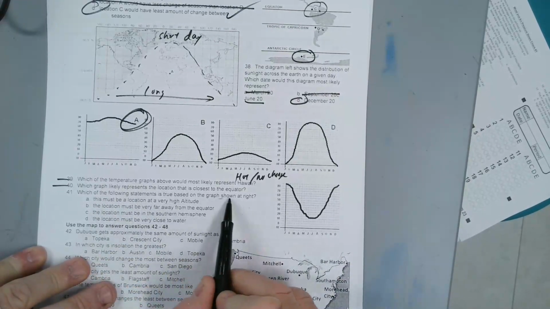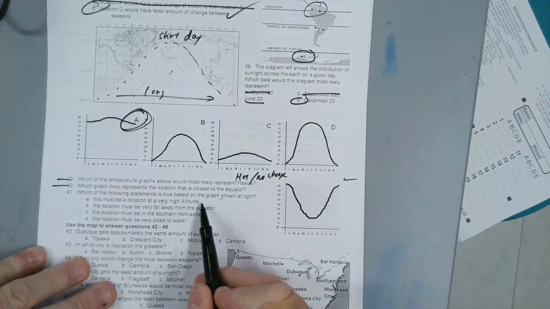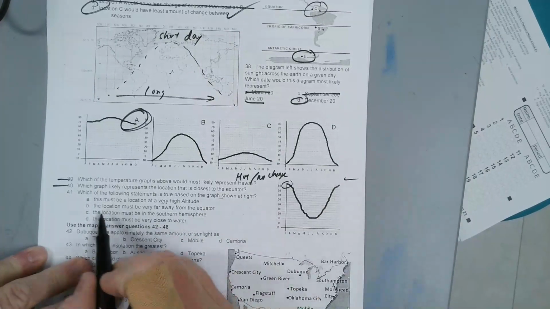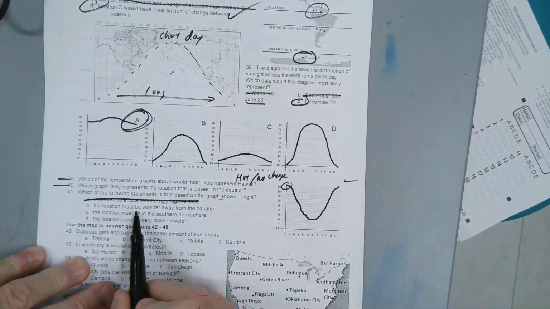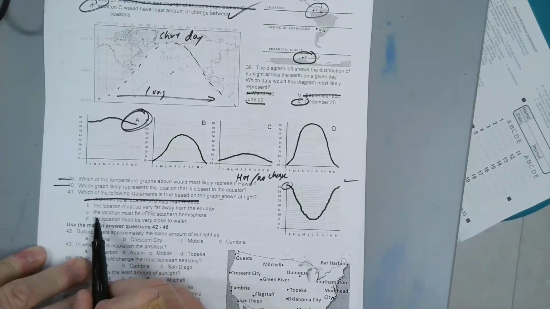Which of the following statements is true based on the graph at right? So this one over here. This must be a location of very high altitude. Well, that just means it would be cold. We see this place actually gets kind of hot, so that can't be right. Location must be far from the equator. Well, it does have a big change, seems to be true.